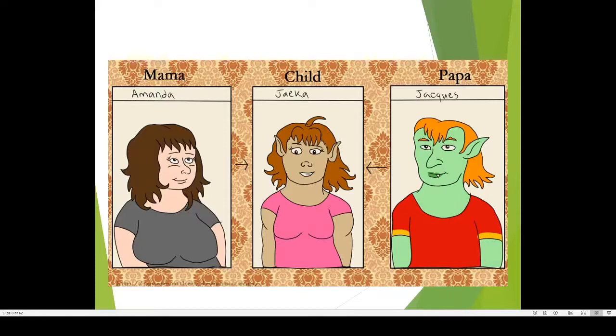Also, you can see that the child has inherited the mother's eyelashes, for example, but the hair color is different from the parents. So the hair color could be from someone else already, from either the father's side or from the mother's side. You can also see that the eyebrows were from the mother also. So just by looking at the child, you can somehow imagine how their parents look like.